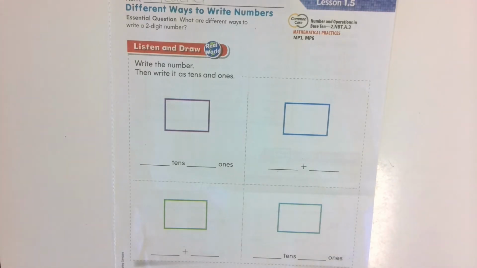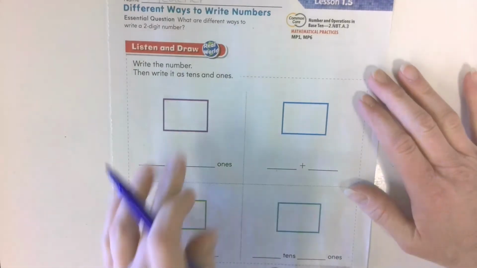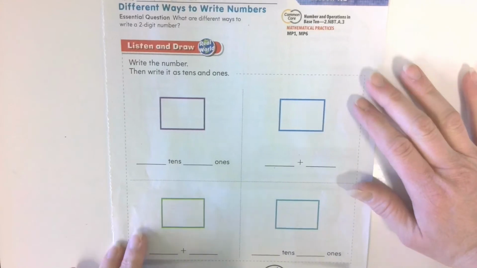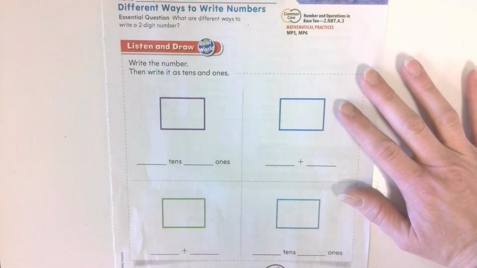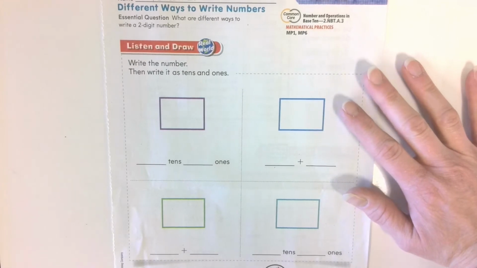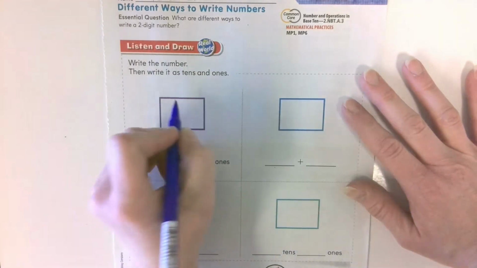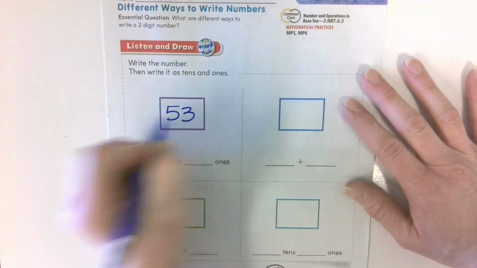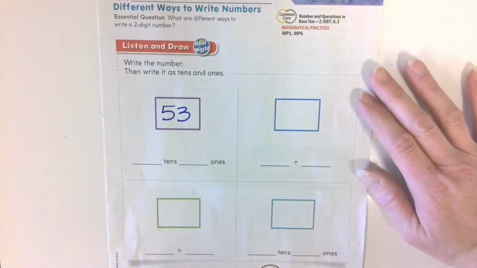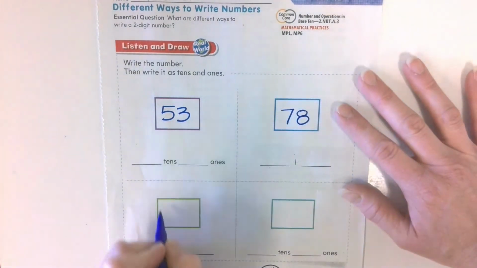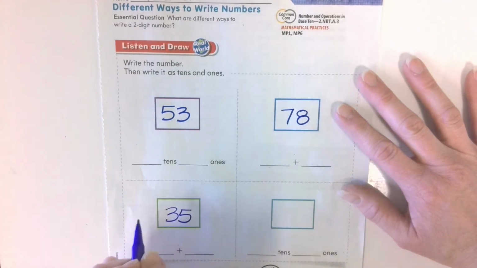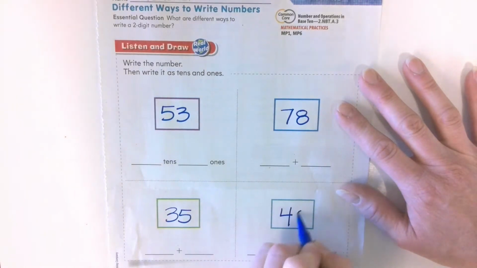So first off, we're going to write the number, and we're going to write our numbers in standard form in these boxes. It says at the bottom next to the apple, Taryn counted 53 books on the table. So we're going to put a 53 in here. Then we're going to put a 78 in here, a 35 here, and a 40 here.